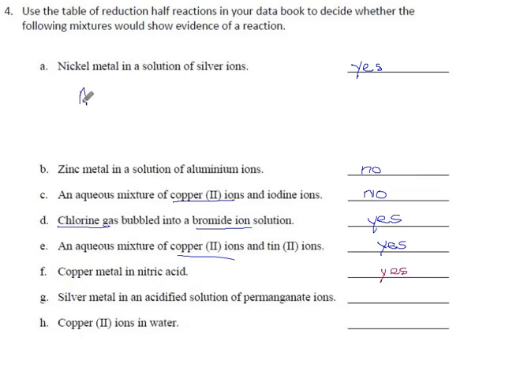Silver metal, Ag, in an acidified solution. Acidified means it's full of hydrogen ions. All acids release hydrogen or produce hydrogen somehow. So H plus of permanganate ions, and they said solutions, so we get water also. So silver metal, acid, permanganate, and water.